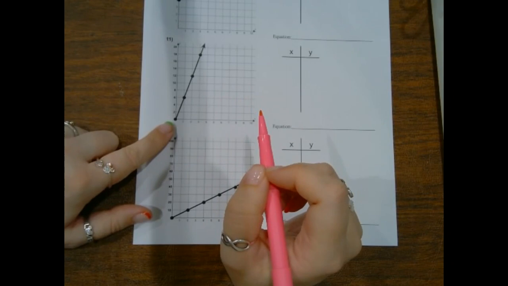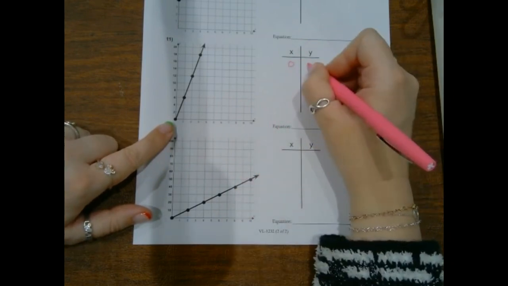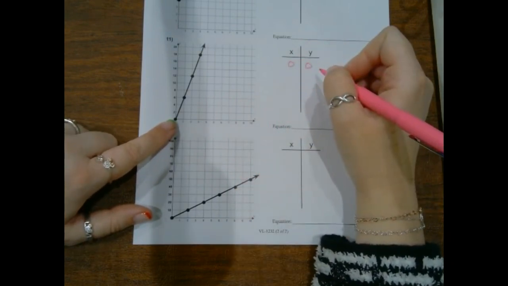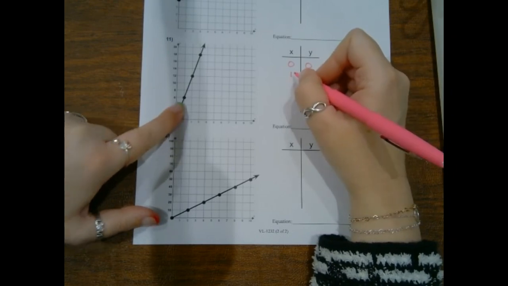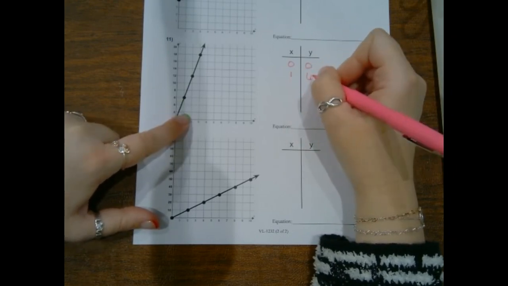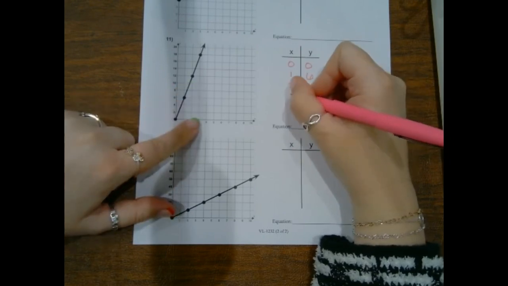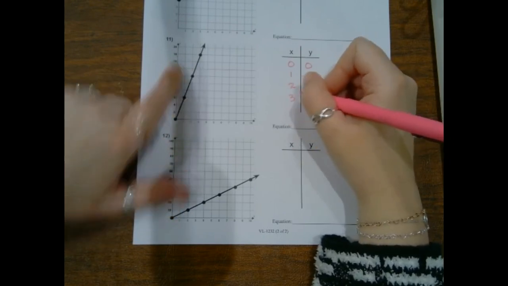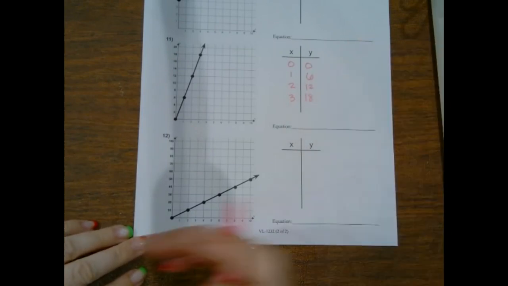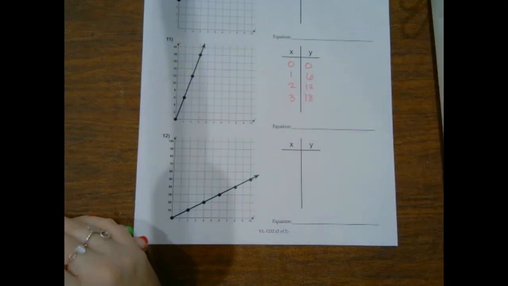So let's look at number 11. That first coordinate point went over nothing, up nothing. So 0, 0. This one went over 1, up 6. My next one went over 2, up to the 12. And my last one went over 3, up to the 18. So there's my ordered pairs, or table, I should say. So then it's the same thing as the previous page. What do you do to the x's to get to the y's?